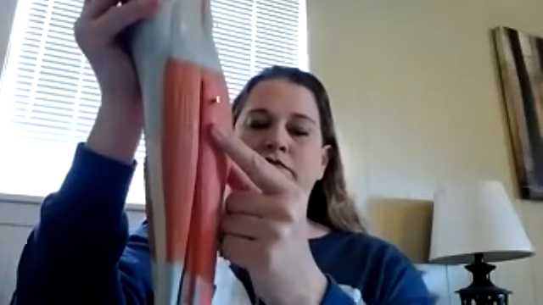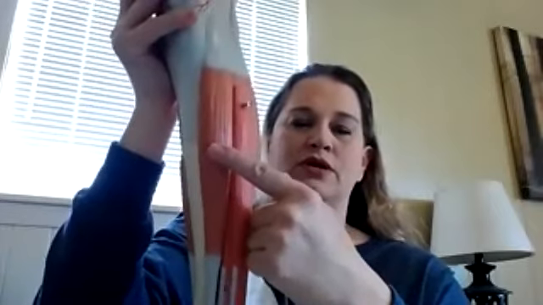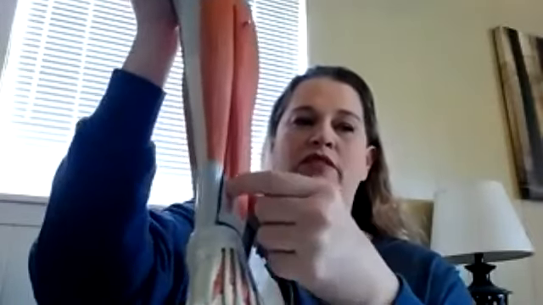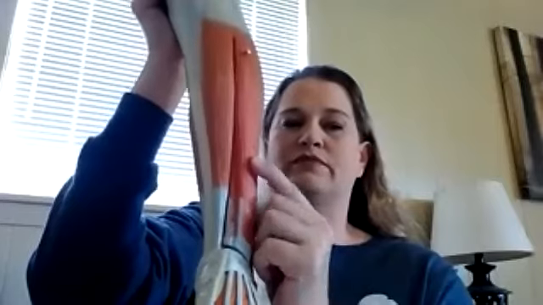Then this next long big muscle right here is going to be our extensor digitorum longus. And then this small one right here is our extensor hallucis longus, because that's going to go to our big toe. This one's going to go to our digits. On the front side here, you have your extensor muscles. So this one is your tibialis anterior, and these two are your extensor muscles.